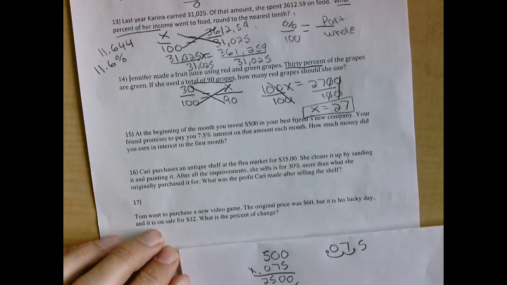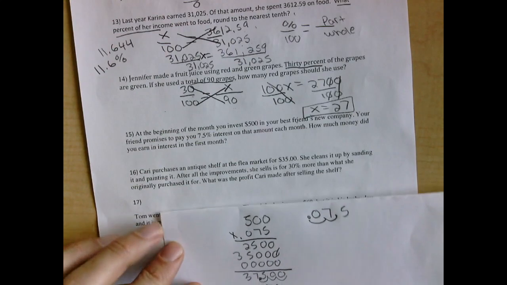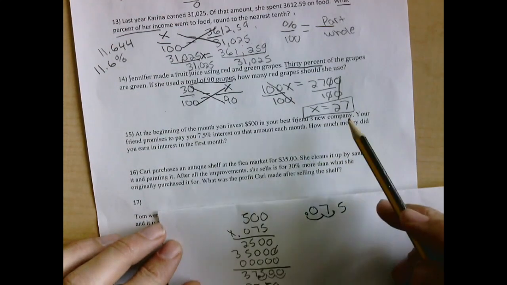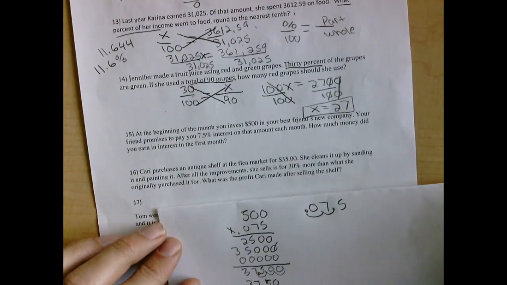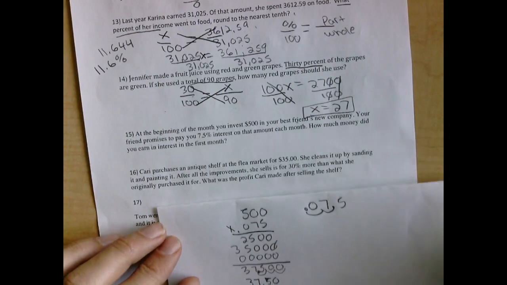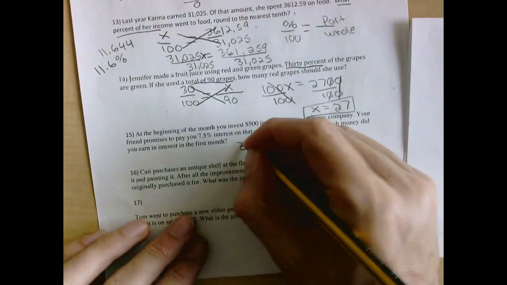So the question again asked, how much money did you earn in interest in the first month? Well, it didn't ask you for the amount you earned after. It just asked you for the amount for that single month. So then, the answer was $37.50.